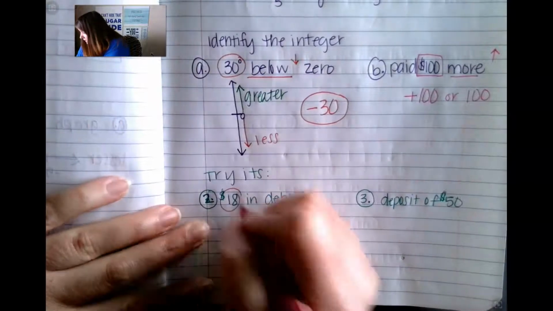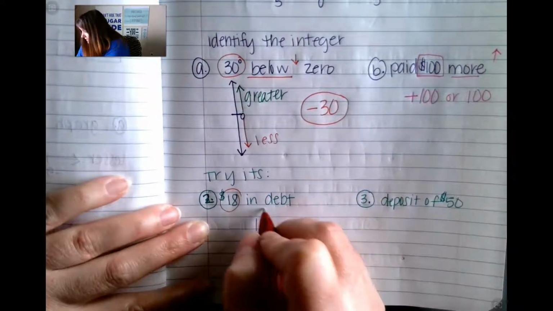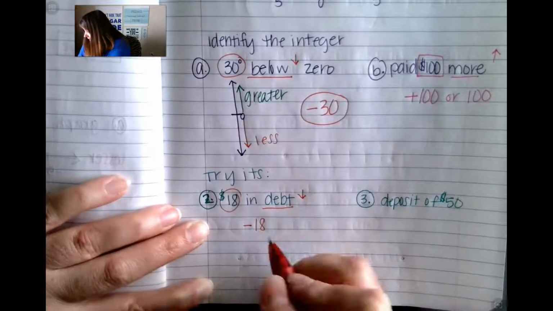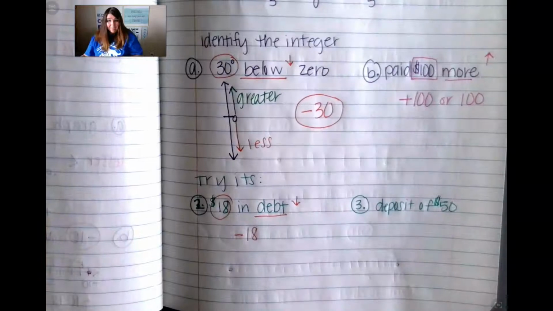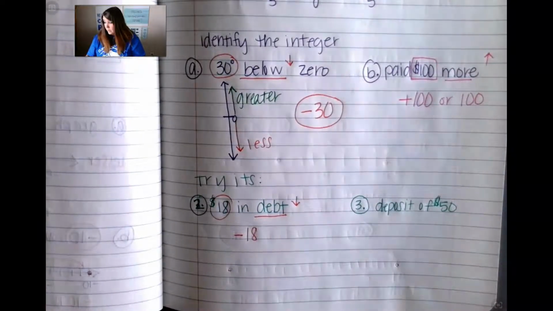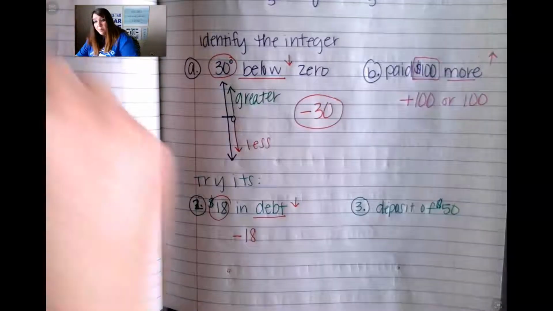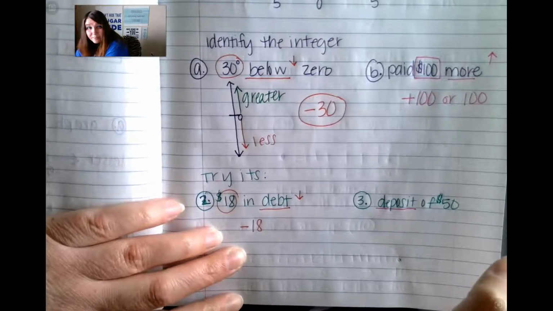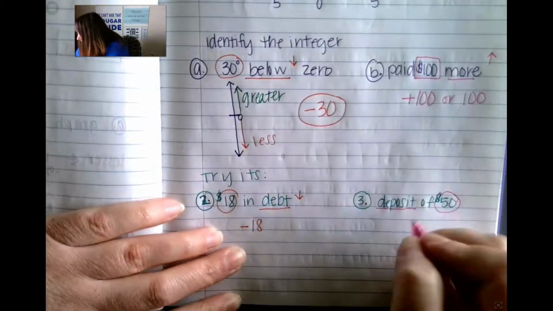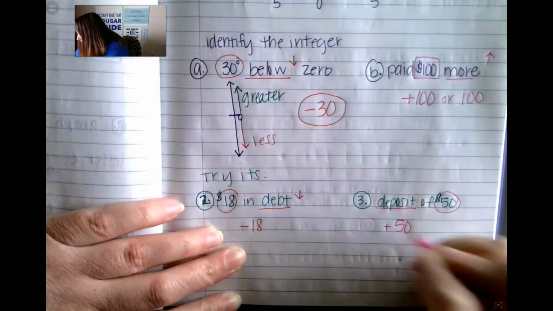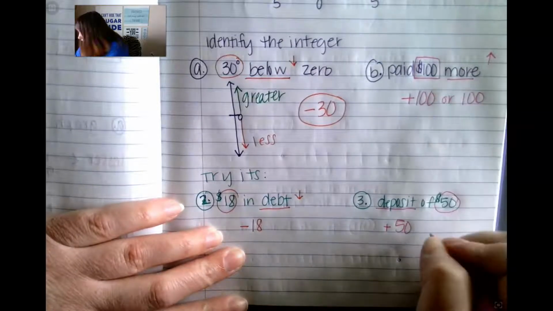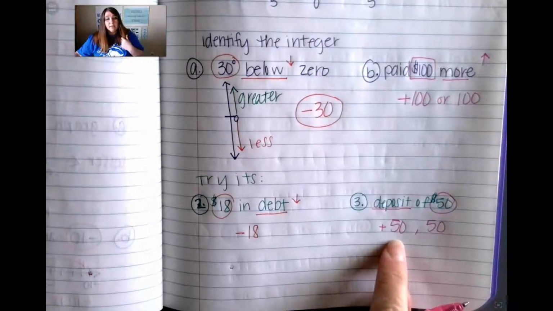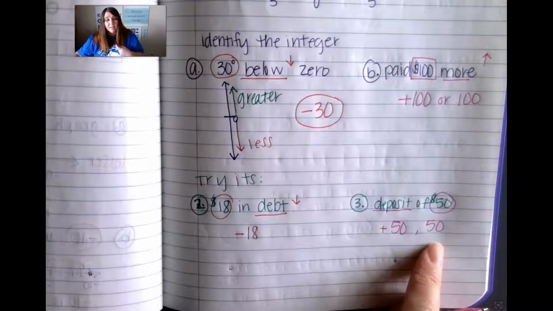All right, so 18 is the integer. Debt means less, like I owe someone money. So that means that I am at negative 18. Okay, on this one, deposit. Ooh, I love payday. So a deposit into the bank of $50 means that 50 is my integer and I'm having an additional $50 or just plain 50. Remember, positive integers can be written like this or like this.